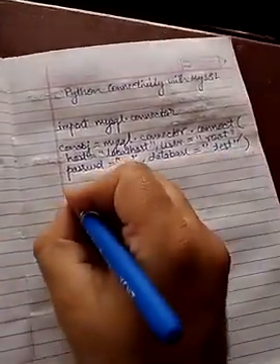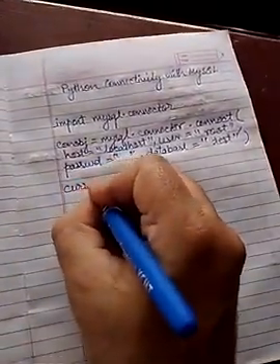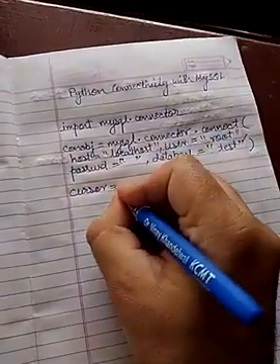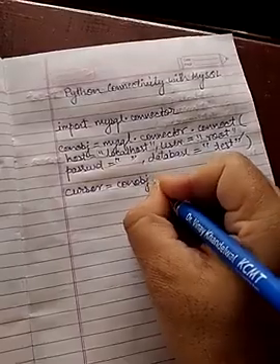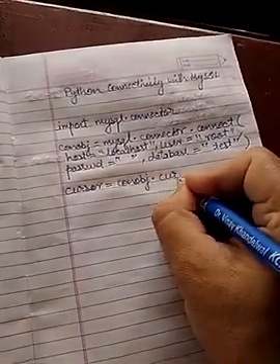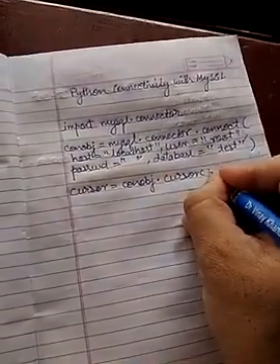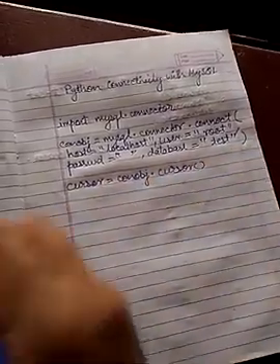So we have created the connection string. Now we are creating the cursor. Cursor equal to connection object dot cursor. Cursor is the function which is used to create the cursor.